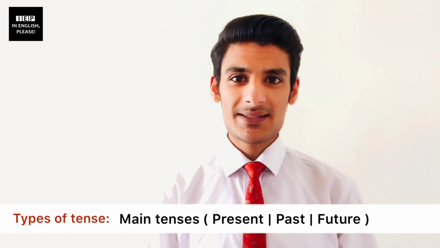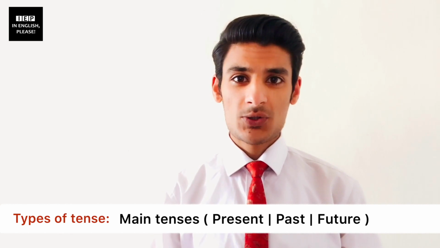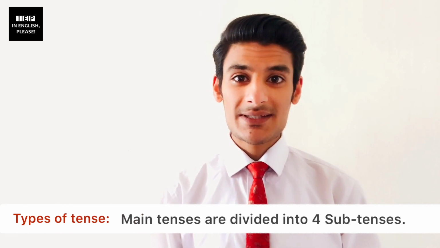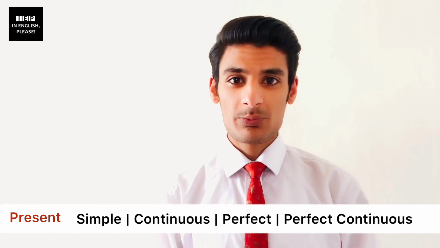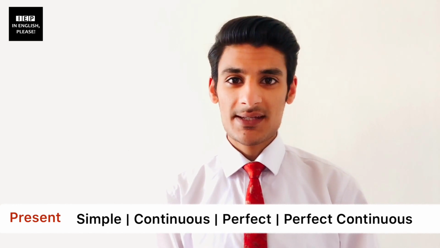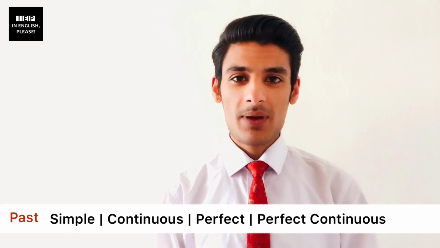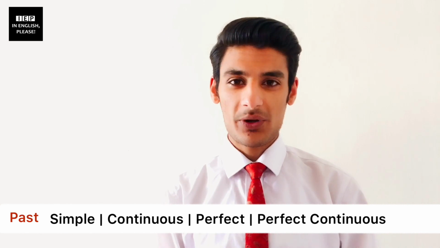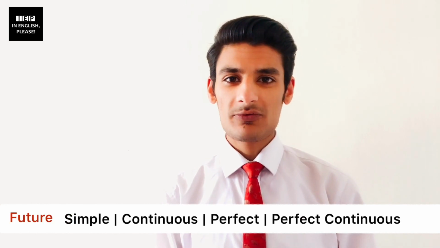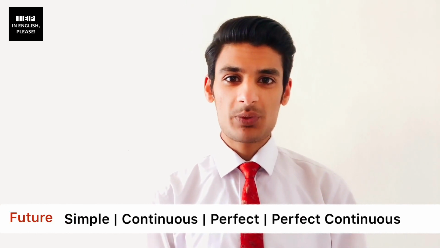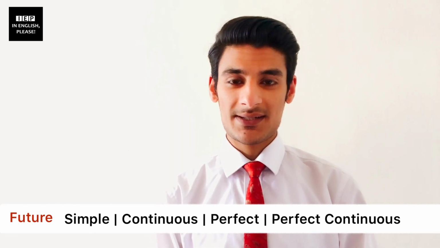And these three tenses are categorized into four other sub-tenses, which are present simple, present continuous, present perfect, present perfect continuous. Same is with the past. Past simple, past continuous, past perfect, past perfect continuous. And the last one is future: future simple, future continuous, future perfect, and future perfect continuous tense.